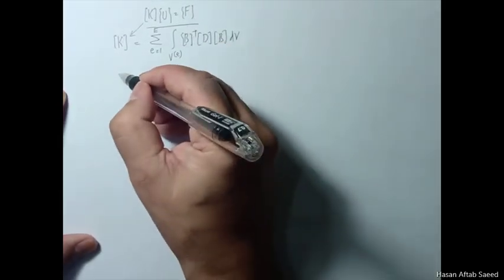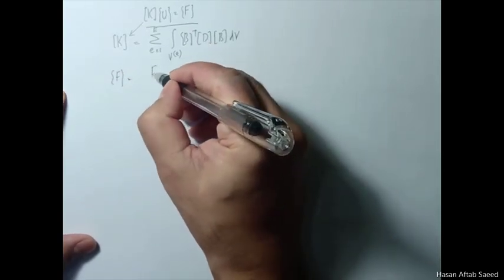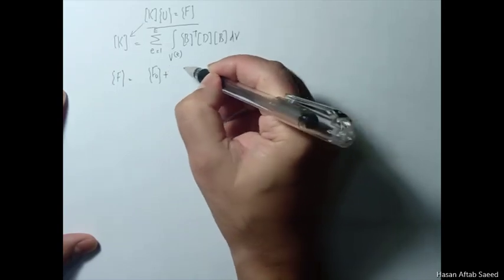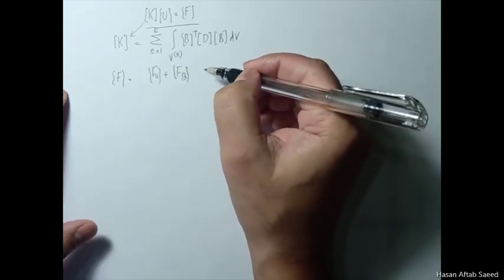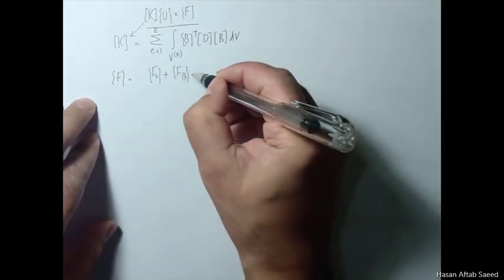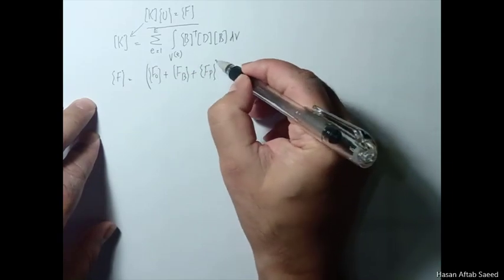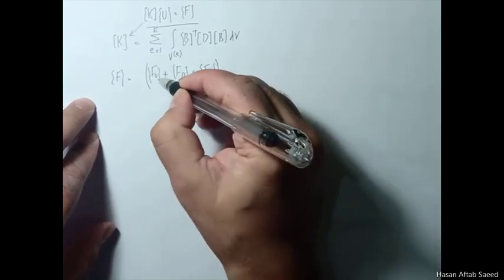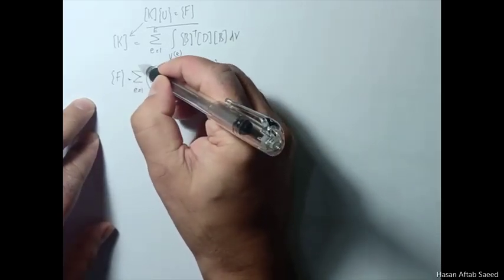As far as F is concerned, it was composed of different components. One was the thermal strain vector, the temperature force vector, the body force vector, and the pressure load vector. And these were also calculated on an individual element level, and then they were again summed up for the whole system.